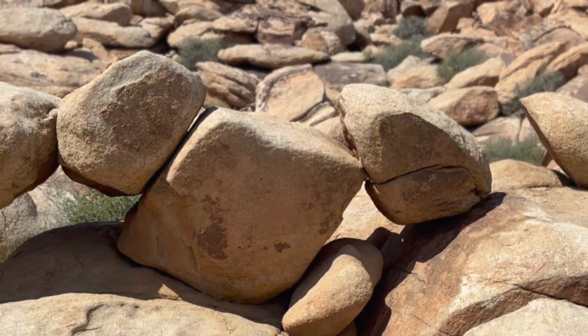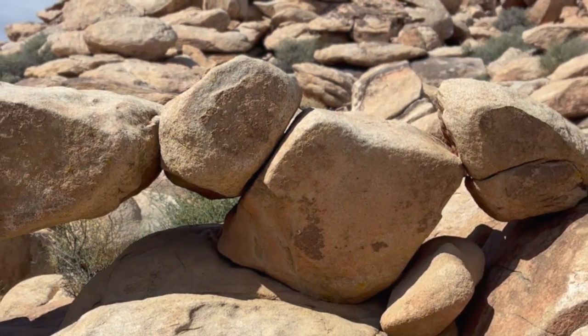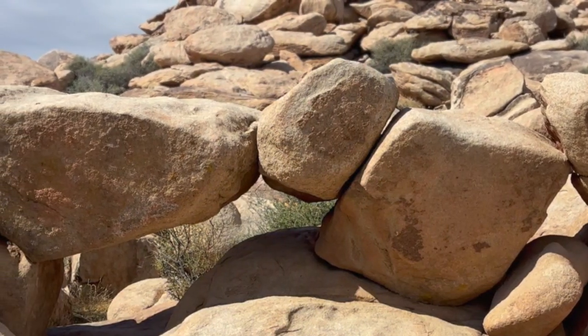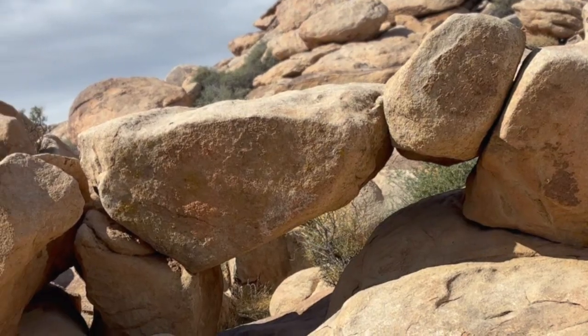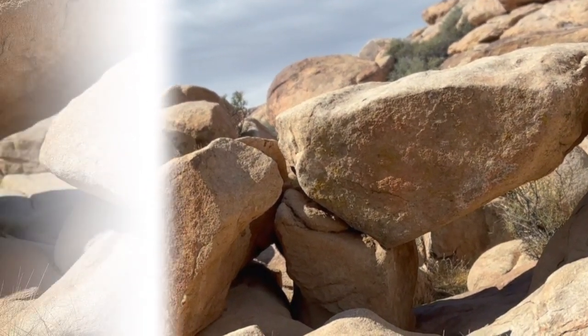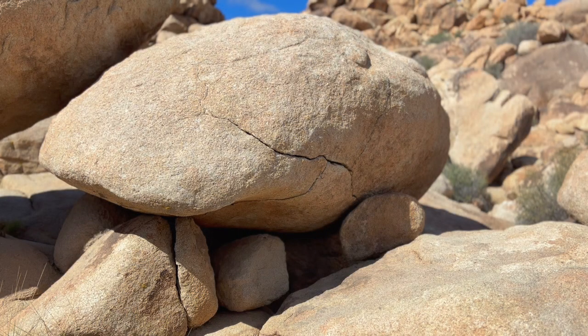And then we're going to look at another rock in the area that shows an example of fracturing that doesn't match these straight striation fractures that we find everywhere. So just around the corner from the arched rocks, we have this giant boulder.